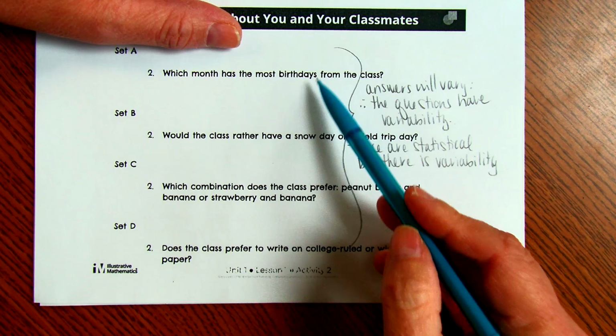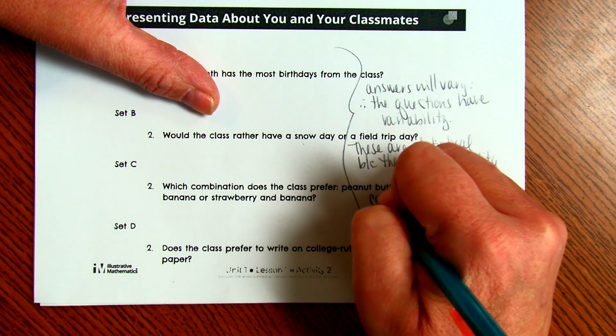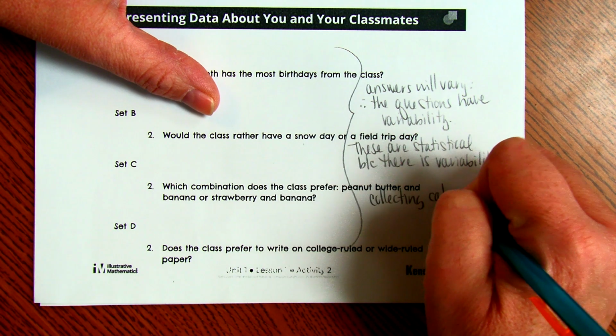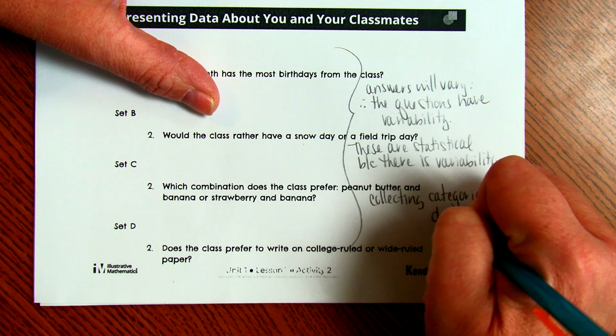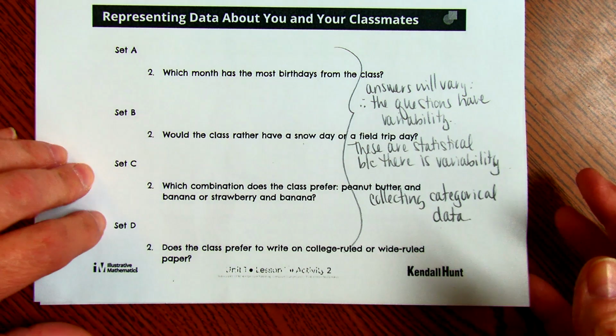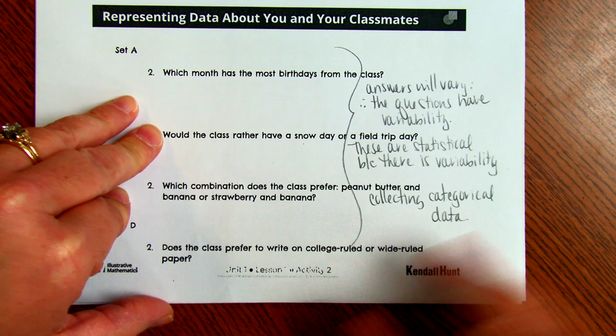And obviously we are not collecting numbers, so this is called collecting categorical data. So if you need to be pausing the video at any time, please do so that everybody has a chance to write this information down.